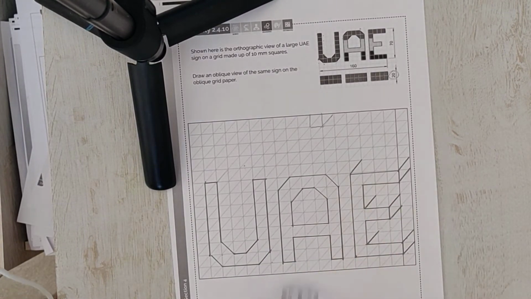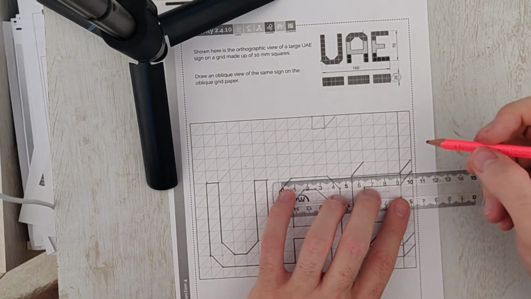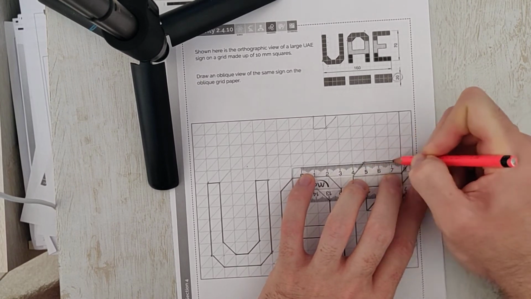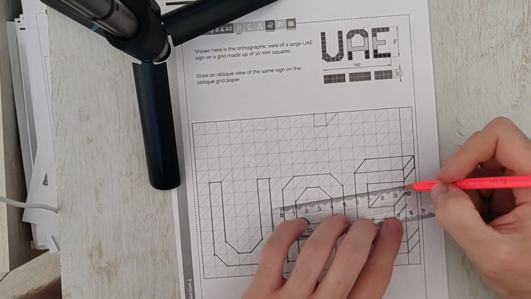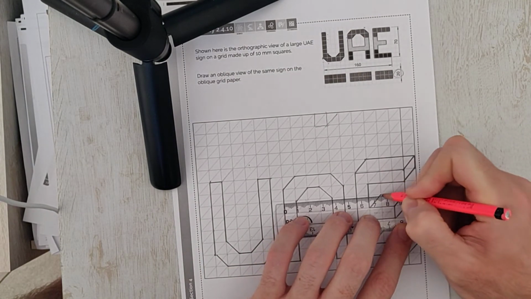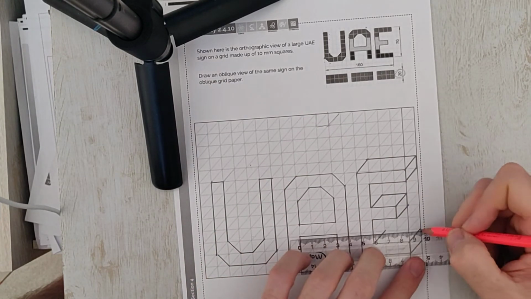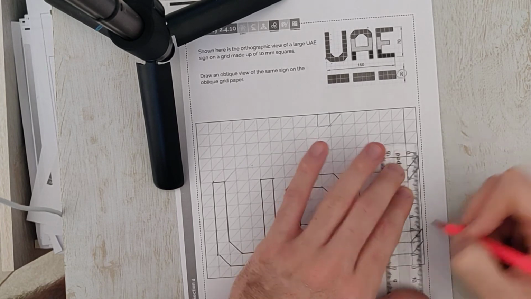Okay, what I'm going to do then is I'm just going to finish off by doing the back piece. So on the back, I just join my pieces to finish making a 3D. So over here I join, I come down here, and in here, and down here.